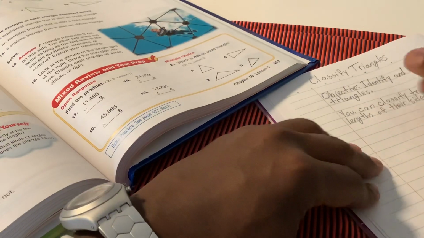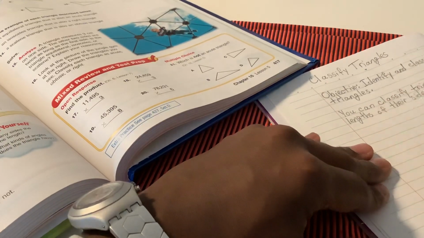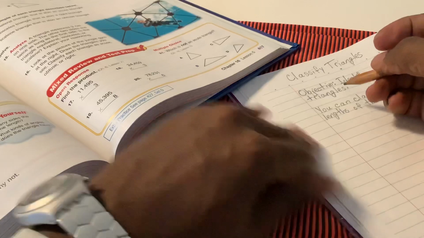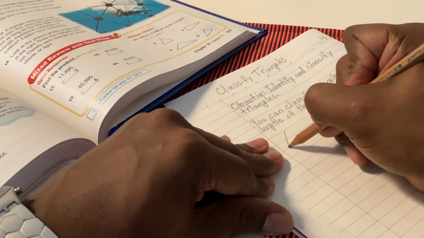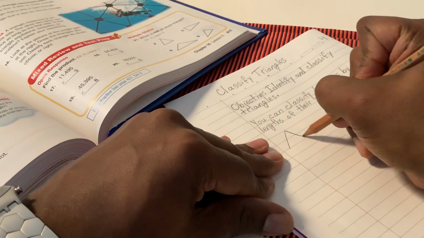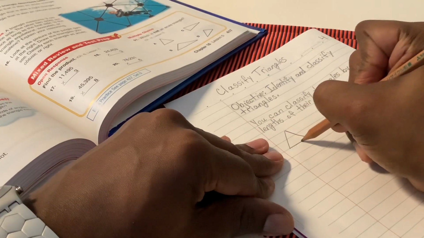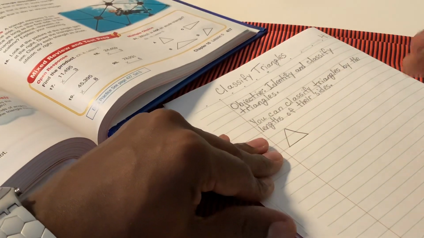Okay? So here, I'm just going to draw a picture of my equilateral triangle. There we go. And if you have a ruler, please use a ruler.